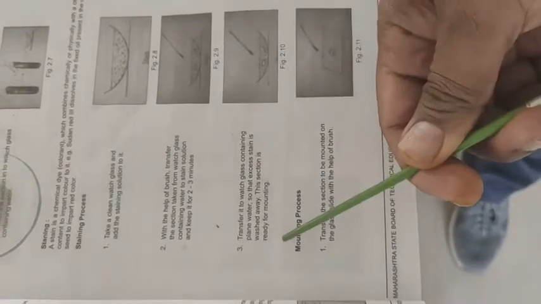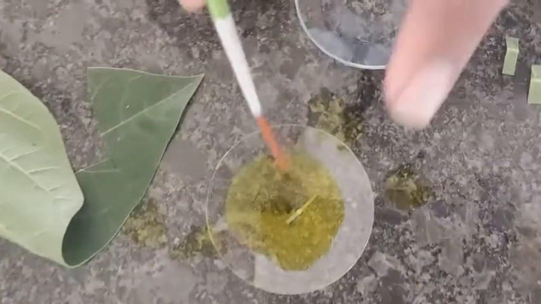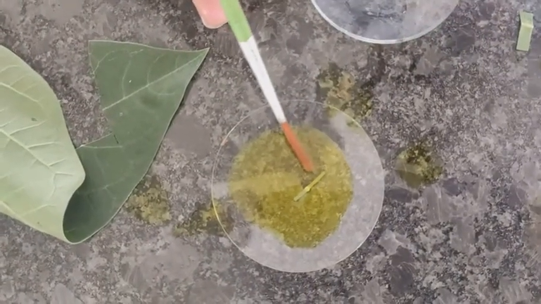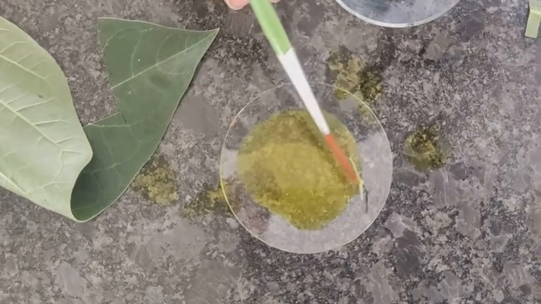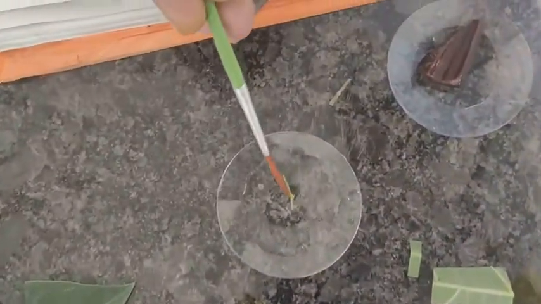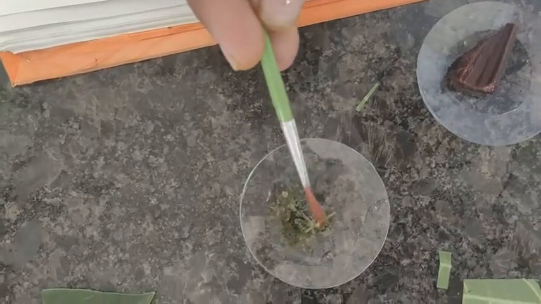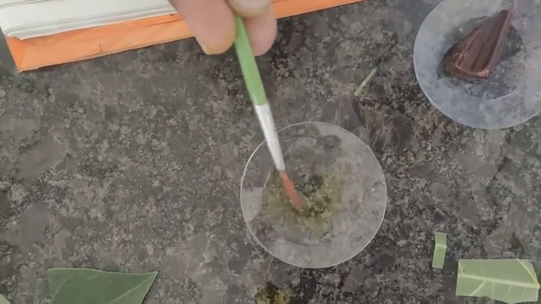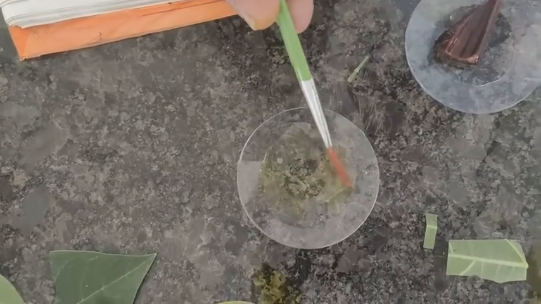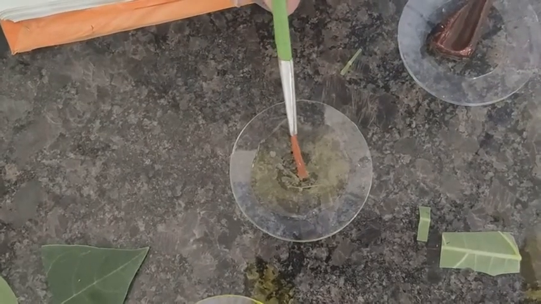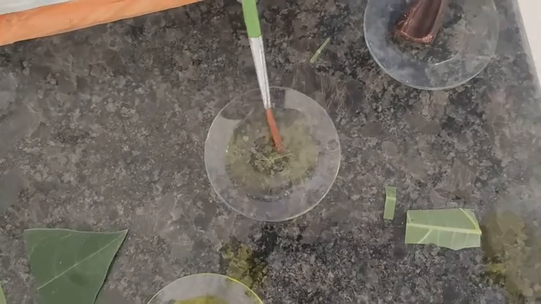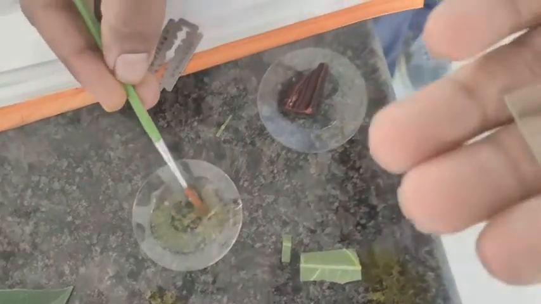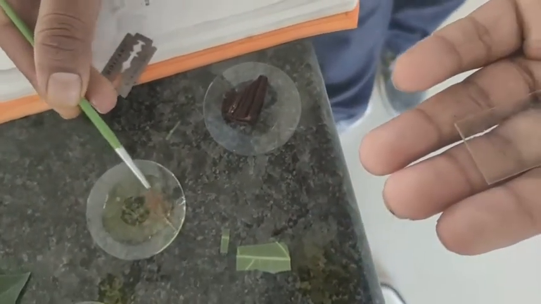This section is ready for mounting. If we keep the section there for more than 2 to 3 minutes, then transfer it into another watch glass containing water for removing excess stain, and the section is ready for observation. Then you can transfer this section onto the slide.